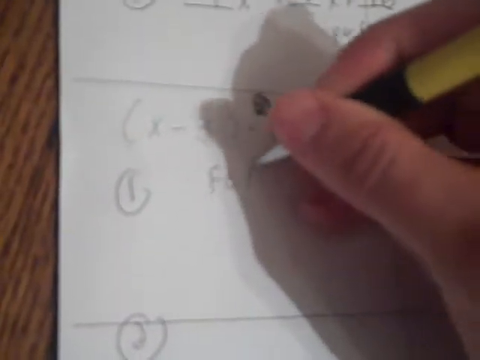So 1, 2, so FOIL first, 1x times 1x, 1x times negative 3, negative 3 times 1x, and negative 3 times negative 3, that's 1x squared, negative 3x, negative 3x, and 9.